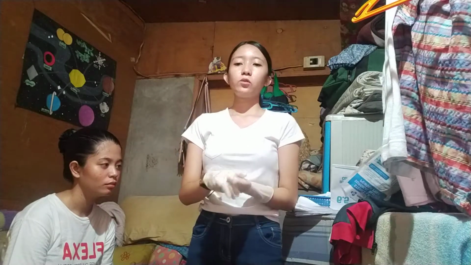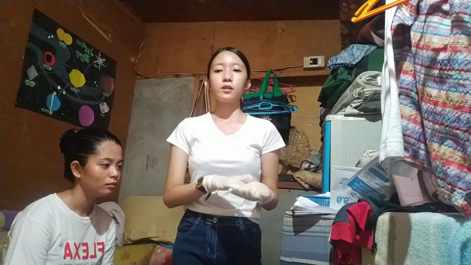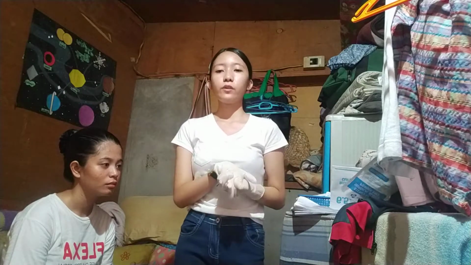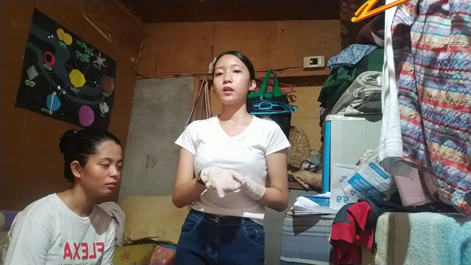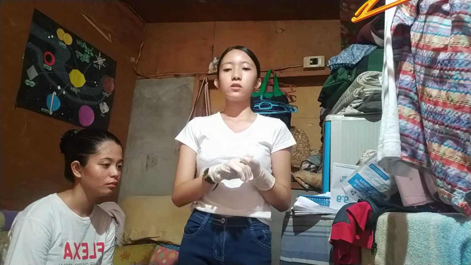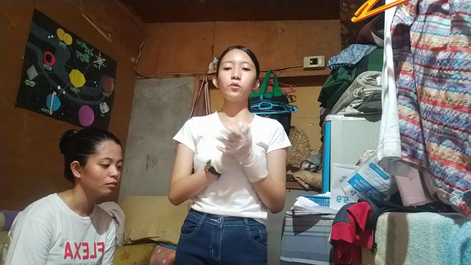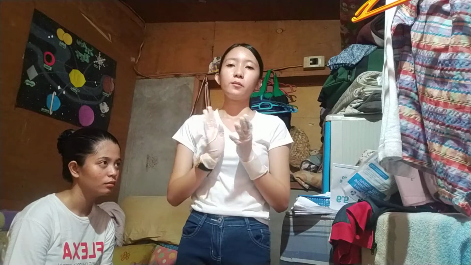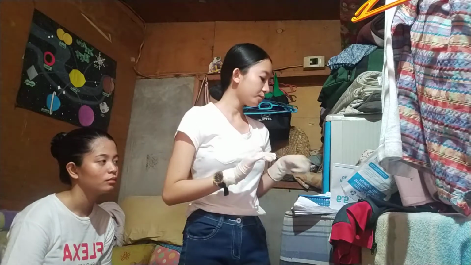Next, I'm going to test the trigeminal nerve, which is number 5. The type of it is motor and sensory. The function of it is chewing movement by innervation of the masseter and temporal muscles.